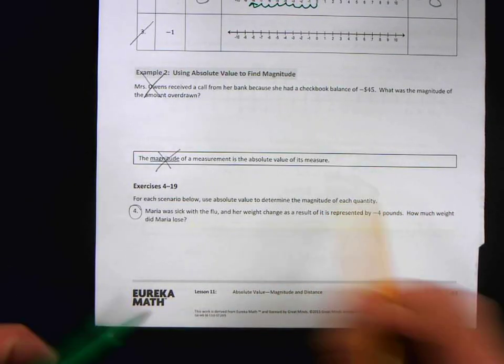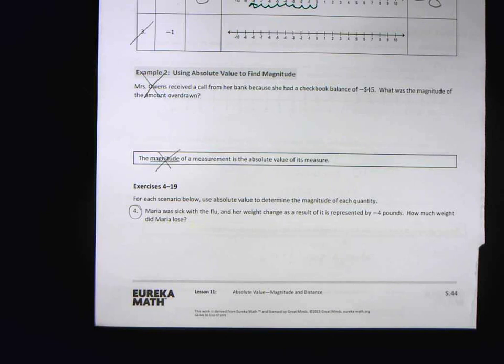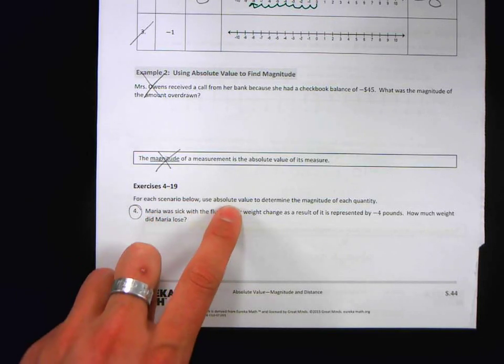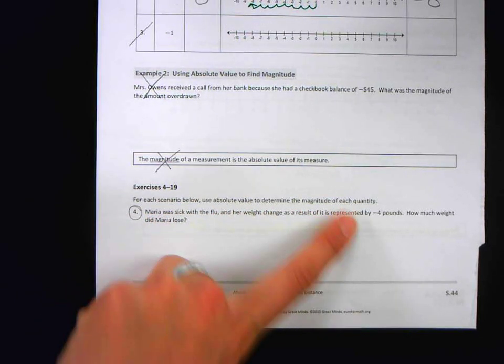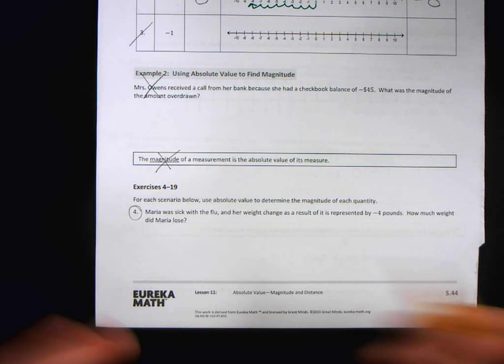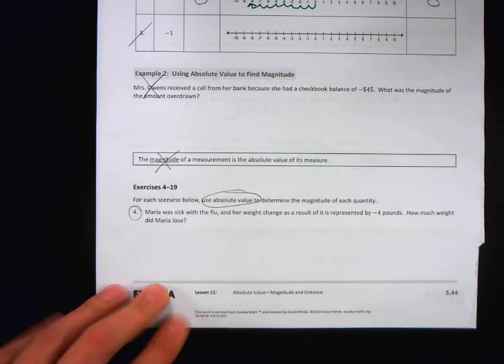try some real world problems. So I'm going to do about 3 exercises here. Exercises 4 through 19, but I'm only doing 3 of them. For each scenario, use absolute value to determine the magnitude of each quantity. Basically, just find the absolute value of the scenario.